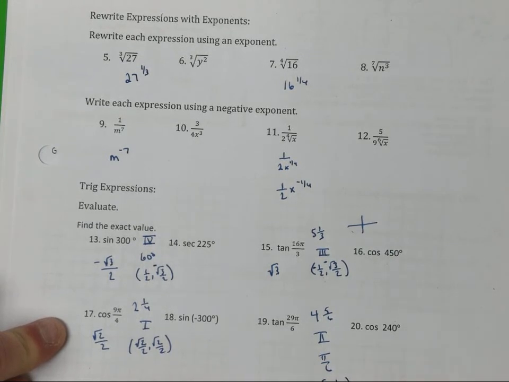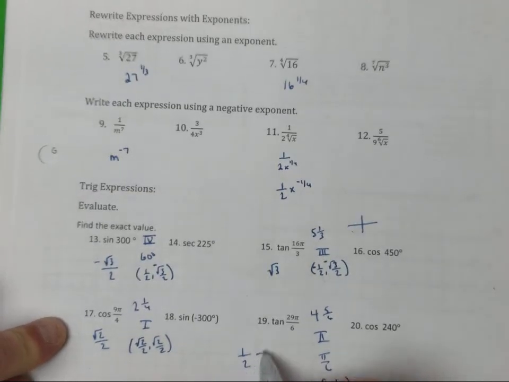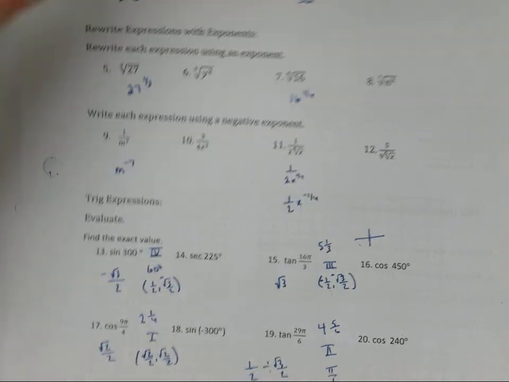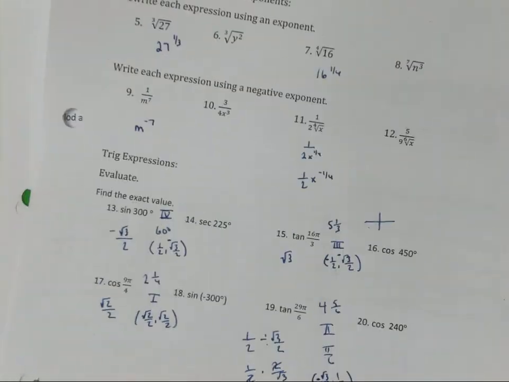Remember, tangent is y divided by x. If I take this, divide by that, I want to end up rationalizing my denominator. Now remember, quadrant 2, your x is negative, your y is positive, so therefore this will be a negative square root of 3 over 3.